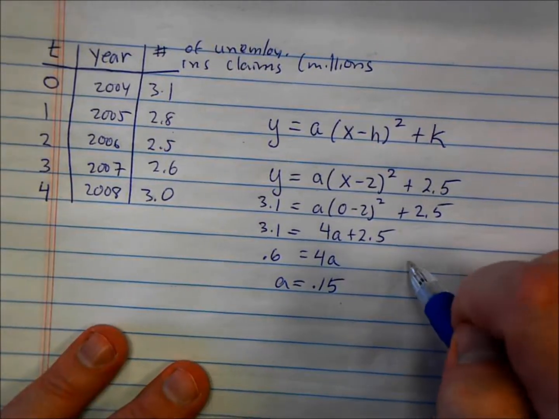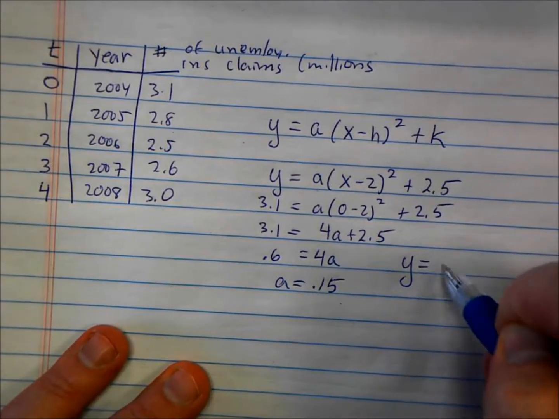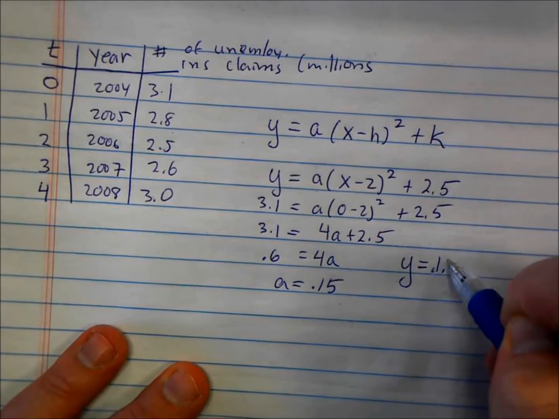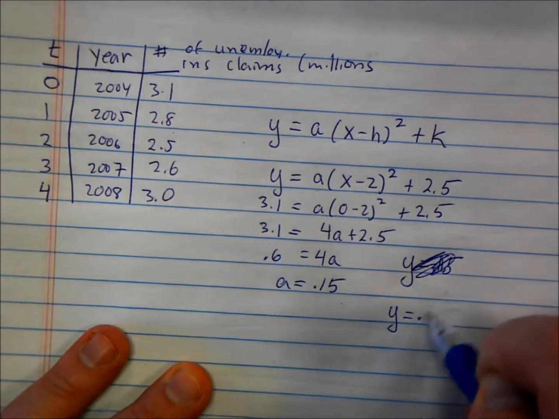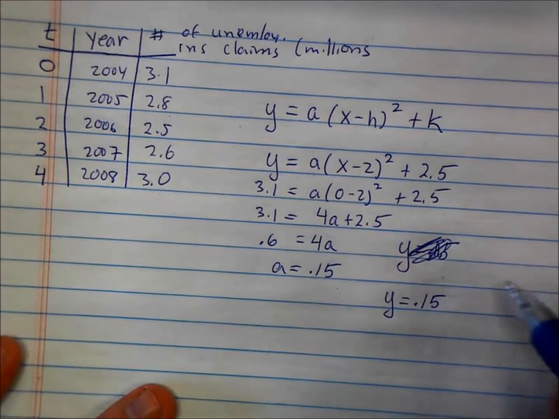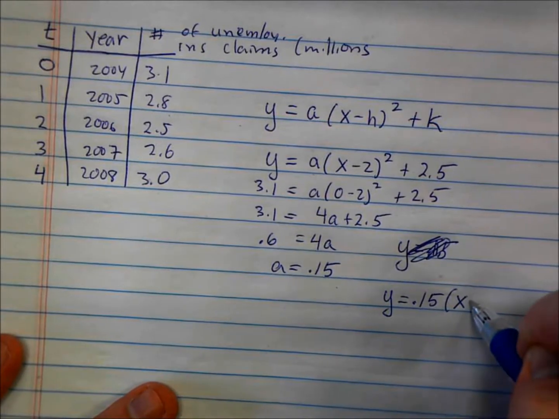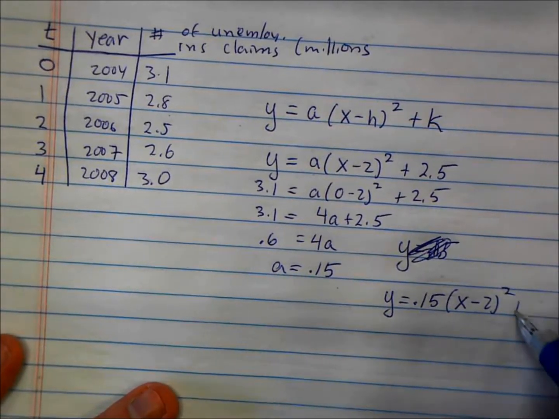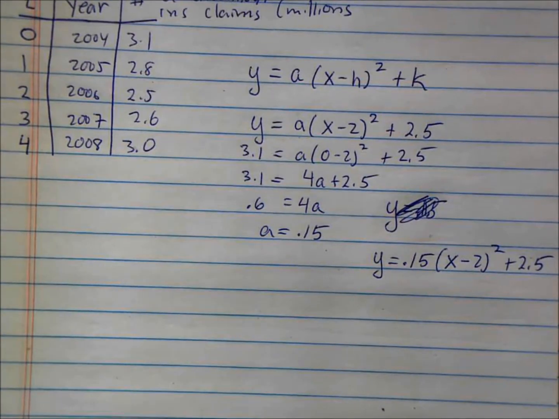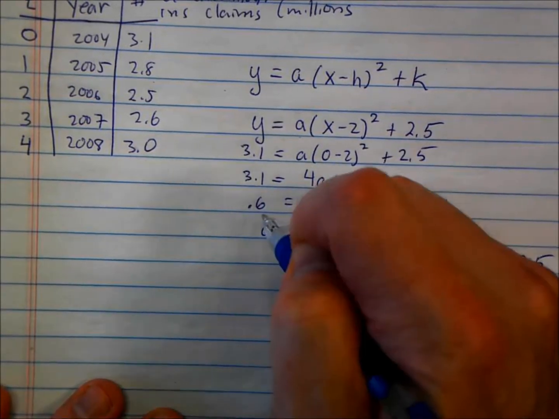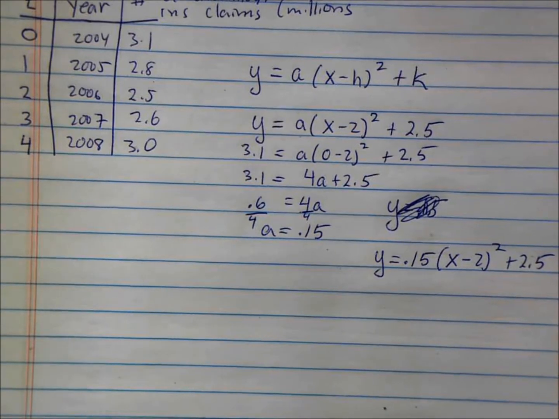My parabola becomes, my quadratic function is y equals 0.15 times x minus 2 squared plus 2.5. You would divide by 4 on both sides, so 0.6 is on top, 0.6 divided by 4. All right, well, let's just look and see how good that looks.